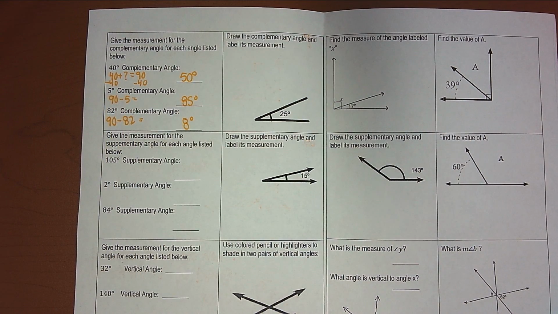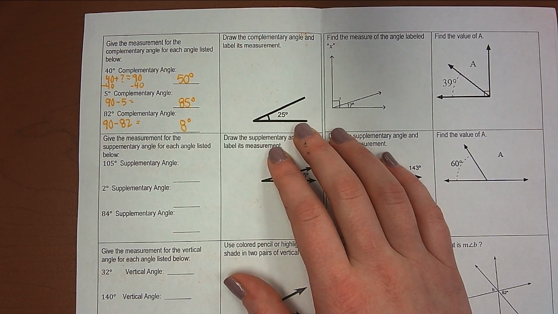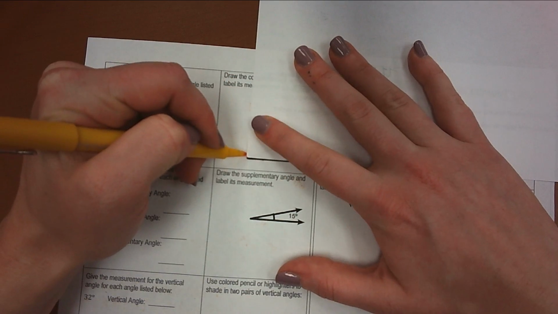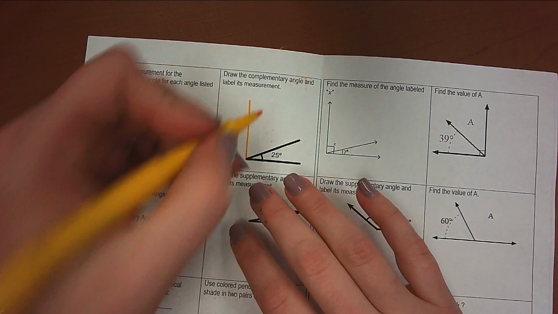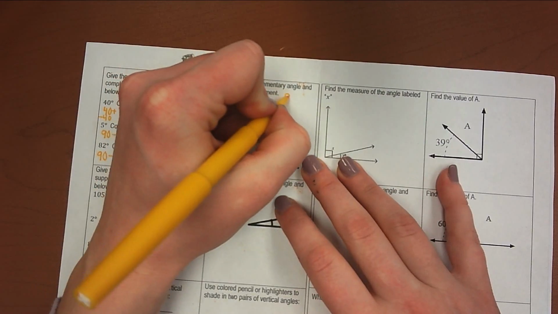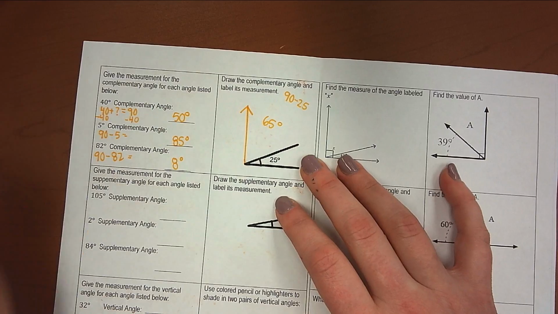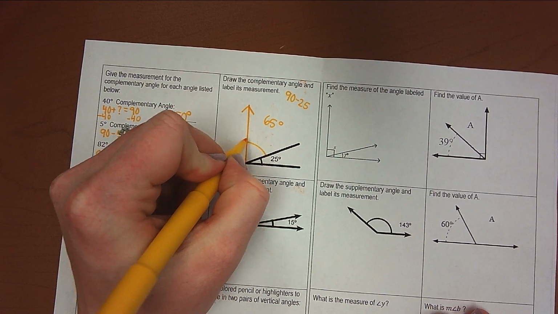So we're going to keep moving across here with these complementary angles. The next thing asks us to draw the complementary angle and label its measurement. Remember that complementary angles are angles whose sum is 90 degrees. So I'm just going to take a piece of paper and use the corner here to help me draw a complementary angle. Here's the right angle, here's the 90 degrees. If this is 25, 90 minus 25 gives me 65. And so I drew the complementary angle and I labeled it with 65 degrees. Here's that 65 degrees.